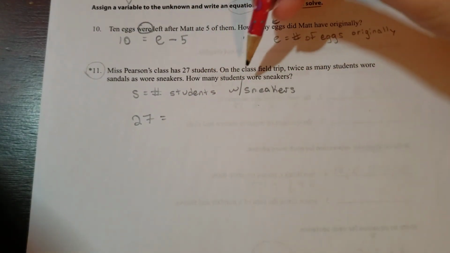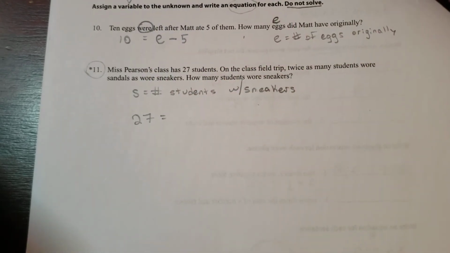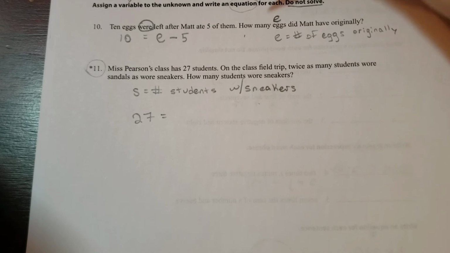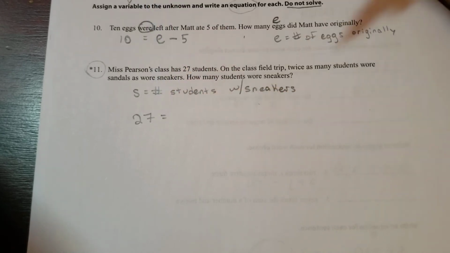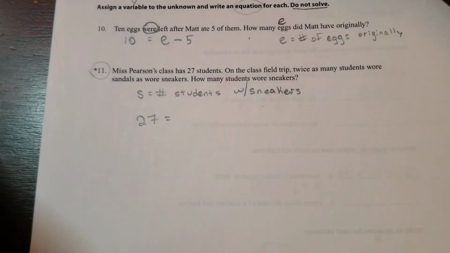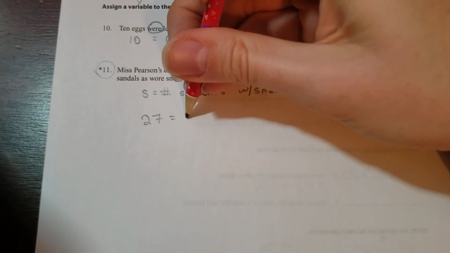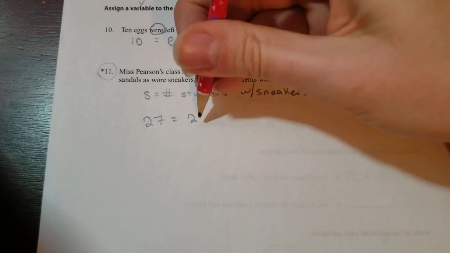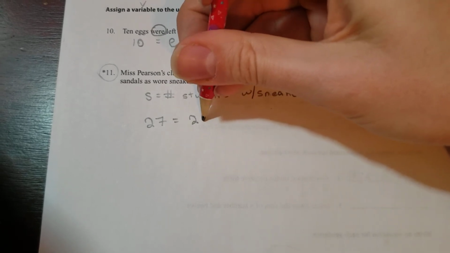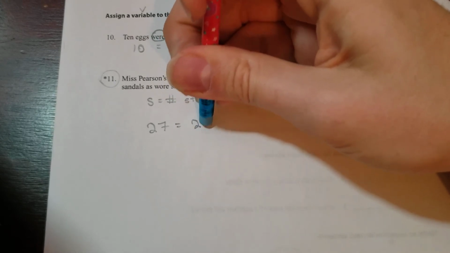Now, that isn't part of the sentence, which is why I wanted to get you guys started in the right direction. It is asking for an equation. We have an equal sign, so we've checked that off. Twice as many students with sandals as sneakers. So we know that it's twice the amount who wore sandals and sneakers.